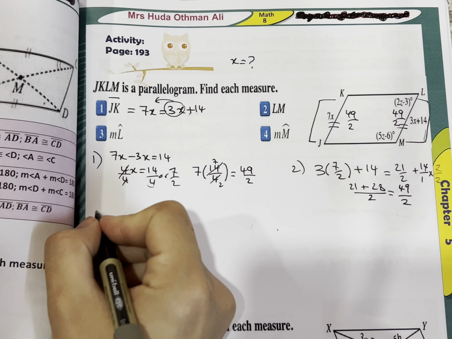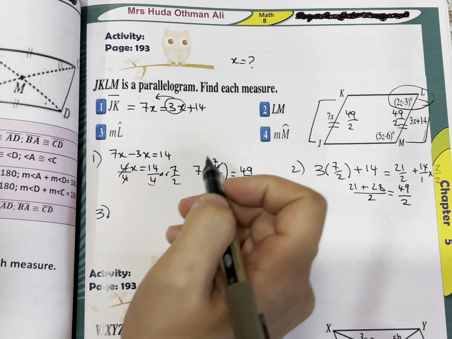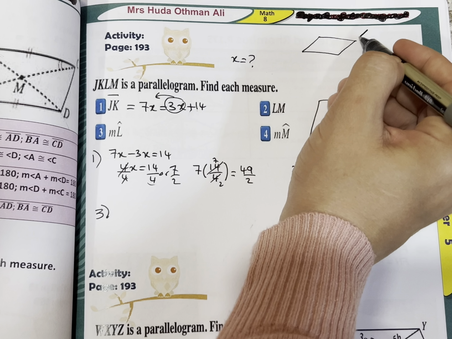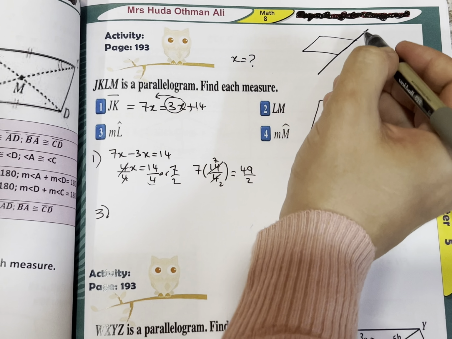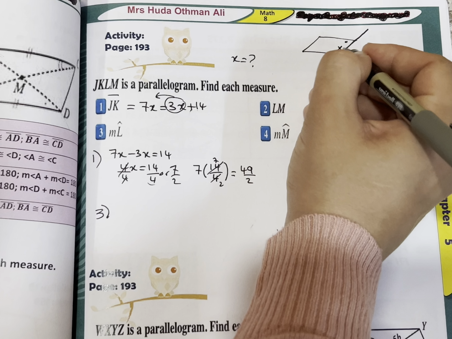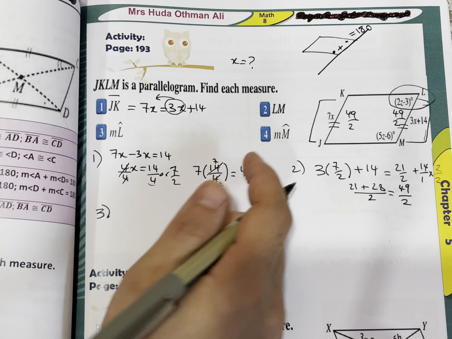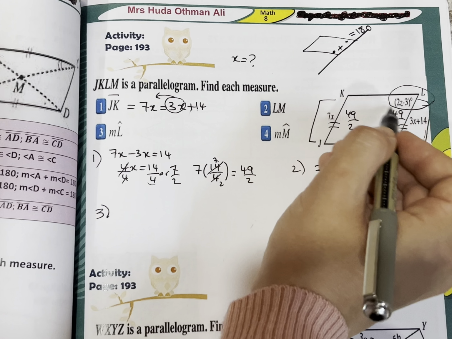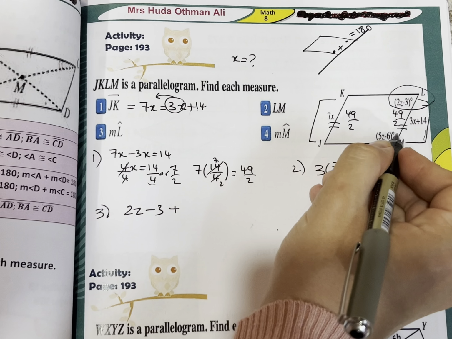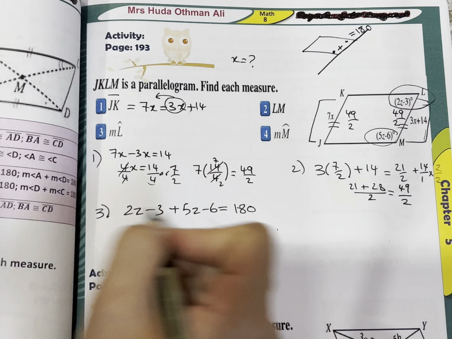Now for question number 3, we have to find the measure of angle L. This is the measure of angle L. Remember, dear students, we said in a parallelogram, the consecutive angles, that means the ones that are beside each other, their sum is 180. They're supplementary. What does that mean? It means that 2z minus 3 plus 5z minus 6, all this gives me 180.